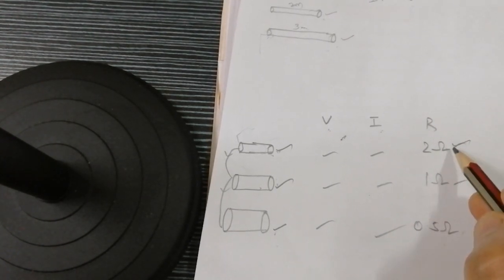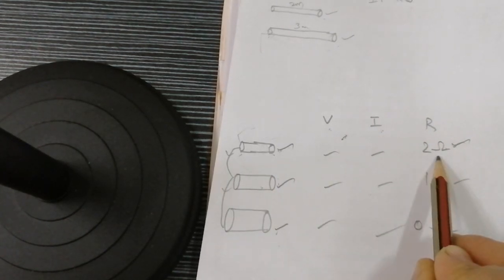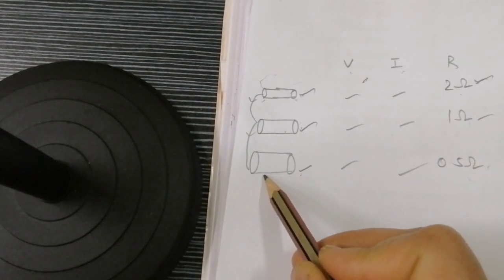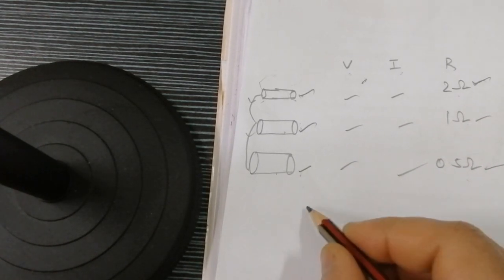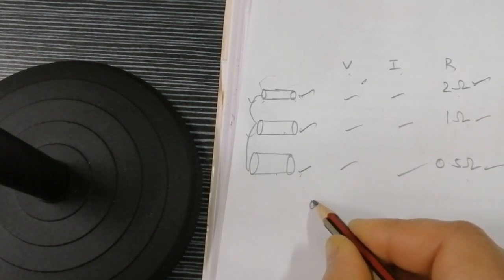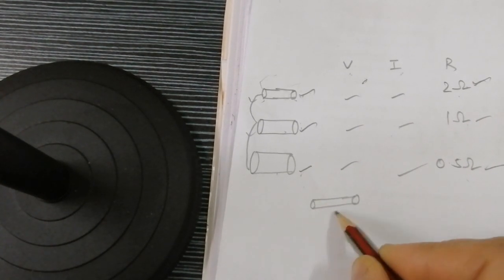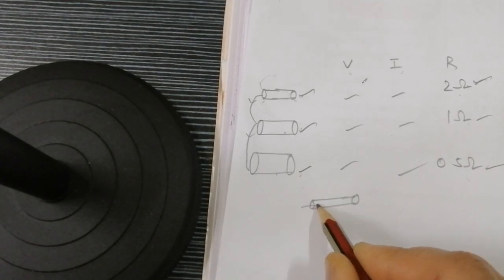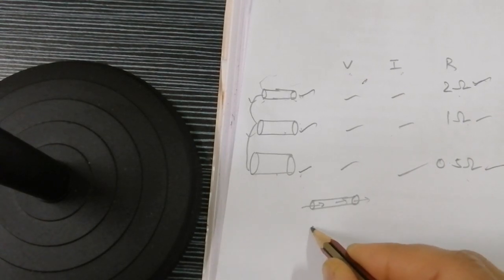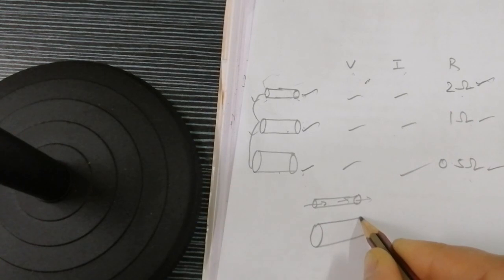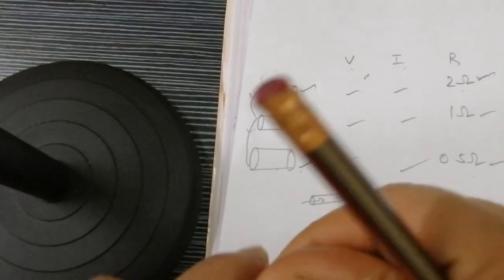So what we have noticed here is, if I take the less cross section, the resistance is more. If I take a wire with more area of cross section, the resistance is less. Suppose if I take a wire of thin cross section, what happens? It will be difficult for the current to flow through it. If I take a wire of more area of cross section, means the thickness of the wire is more.